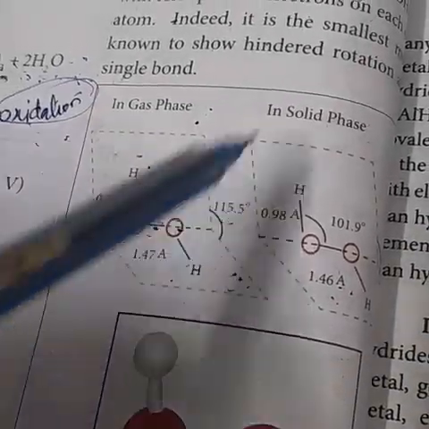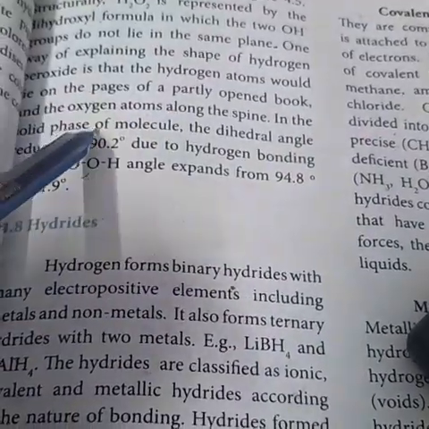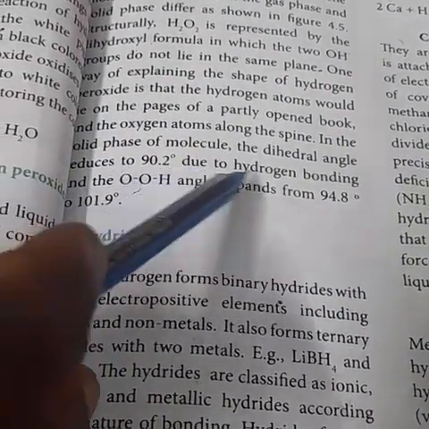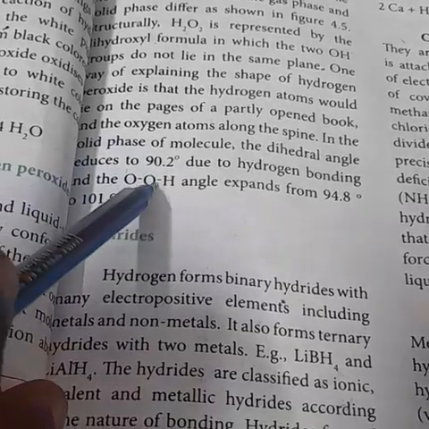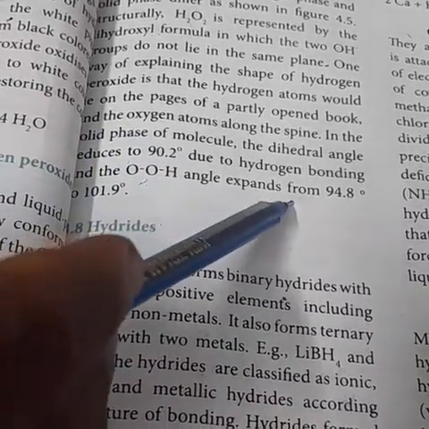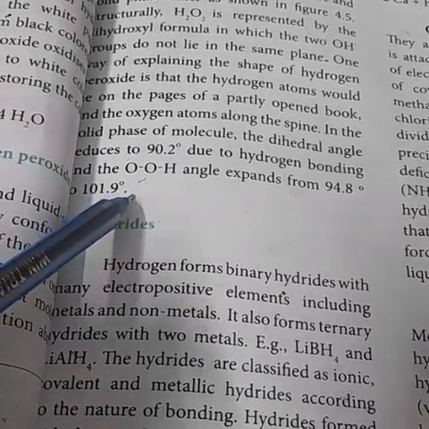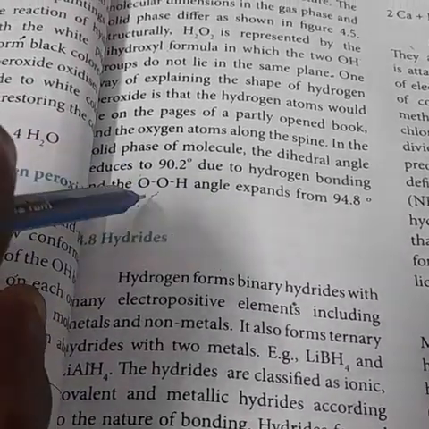In the solid phase, the dihedral angle is reduced to 90.2 degrees due to hydrogen bonding, and the OH bond angle expands from 94.8 degrees to 101.9 degrees. Okay, understand?